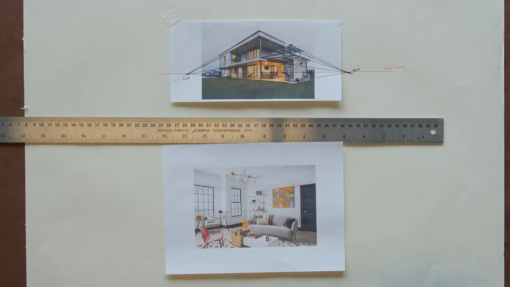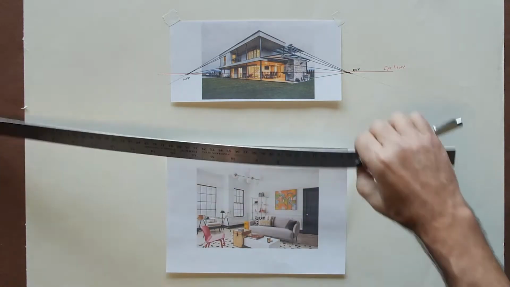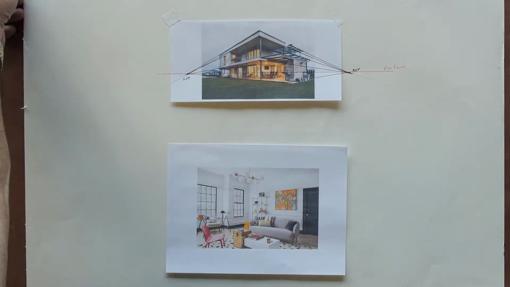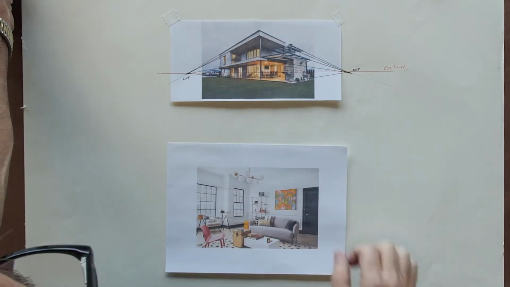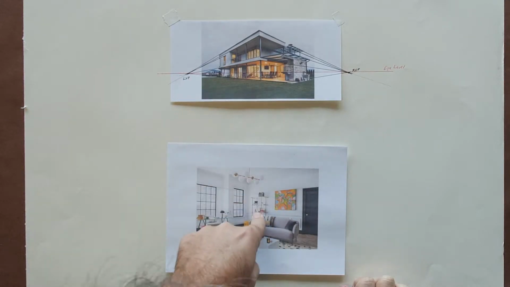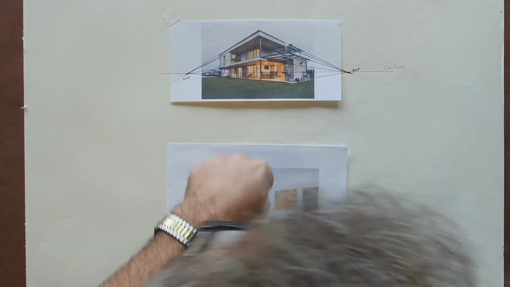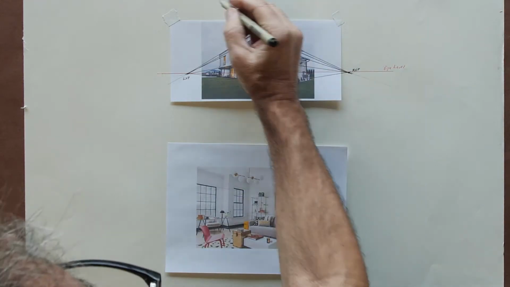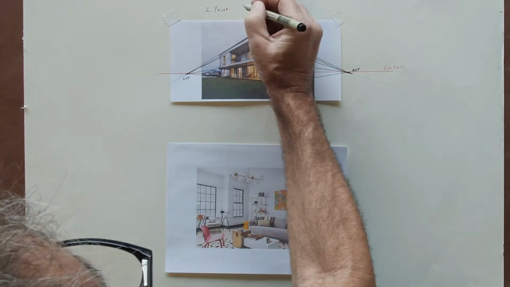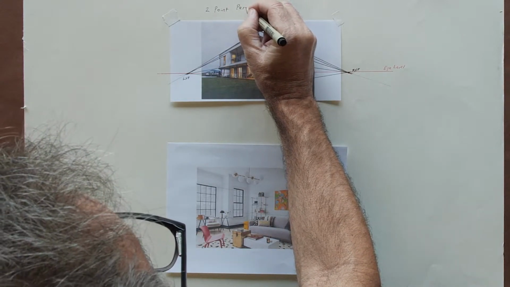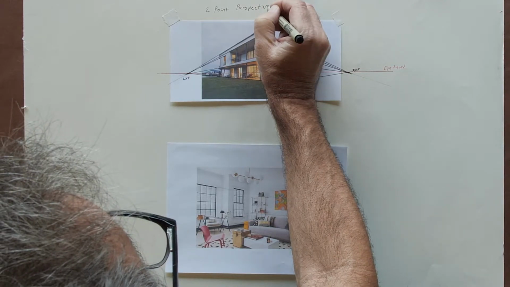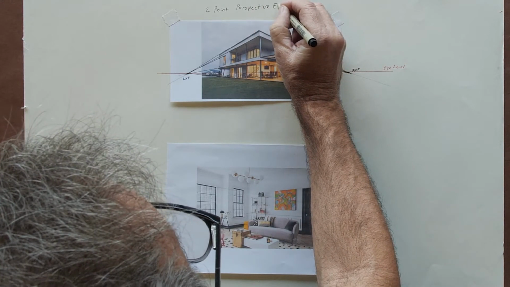So I'm going to flip the paper around. And so this will be upside down just for this video. I want yours to be right side up. And it's good to have them like we see here, where we have them top and bottom. And I forgot, you're going to have to label this two-point perspective exterior.